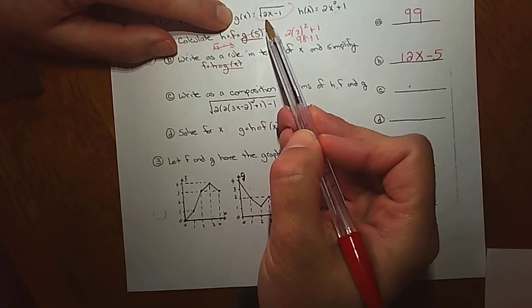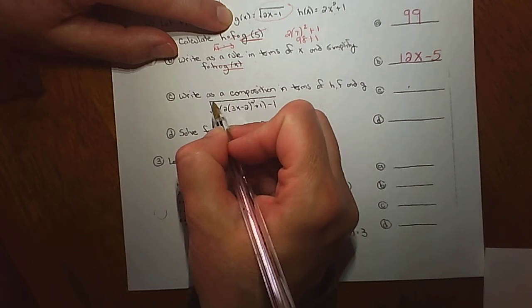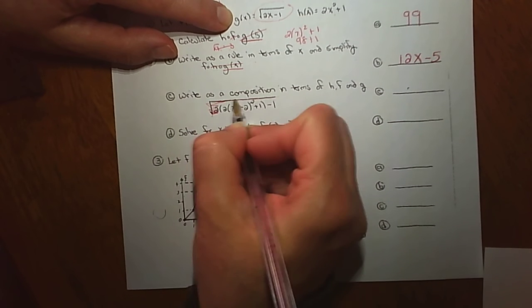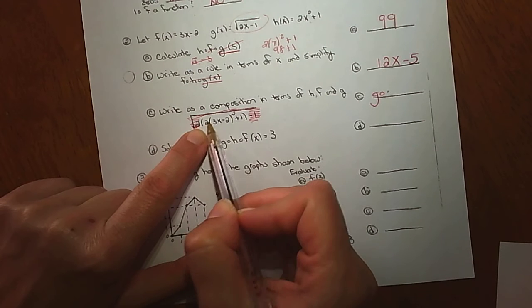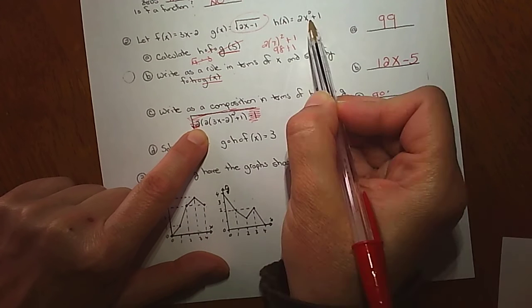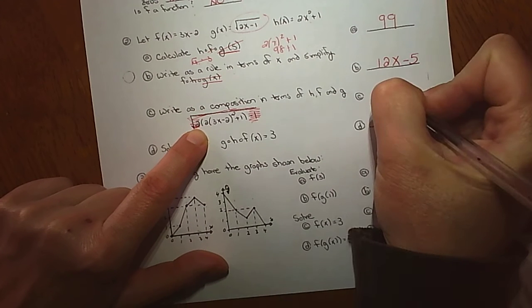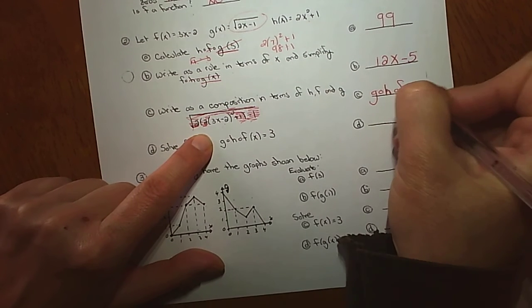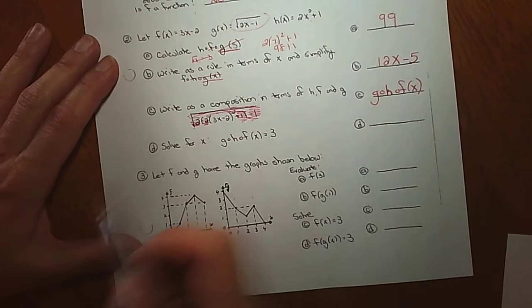It has the 2 and a -1. So check this out. Here's the radical. Here's the 2 and the -1. So if I scratch those, specifically a 2 squared and a +1, look, that's H. Now scratch that off. What's left over on the inside? F. Don't forget to put your X in the parentheses there. And that would be the answer.